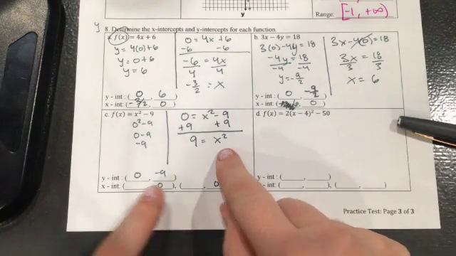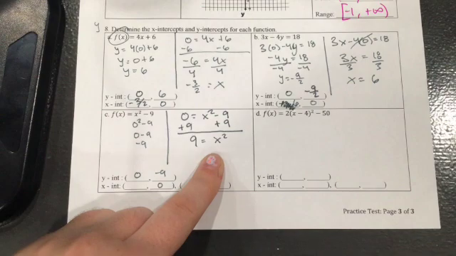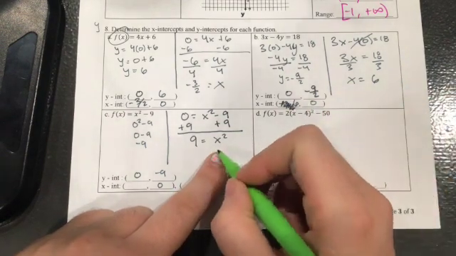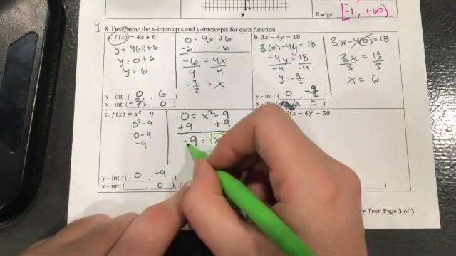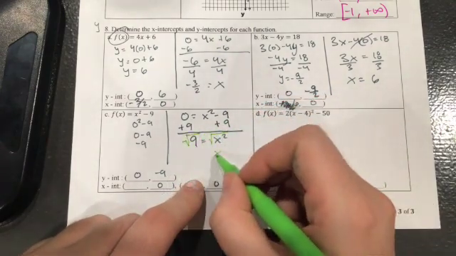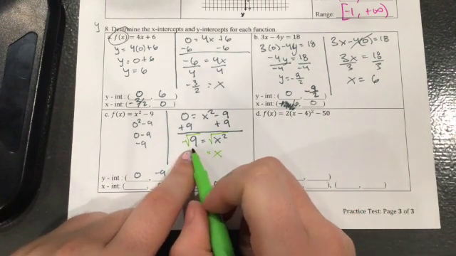To undo this, kind of like an opposite operation, we know that addition and subtraction are opposites, division and multiplication are opposites. If we have something to the power of 2, the opposite is to take the square root. What number times itself gives you 9?